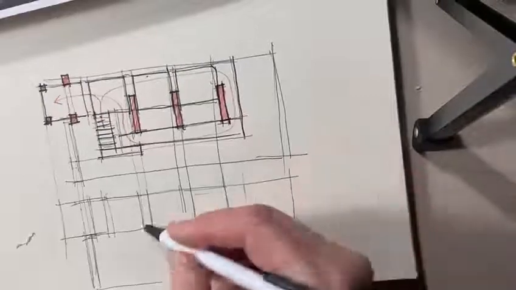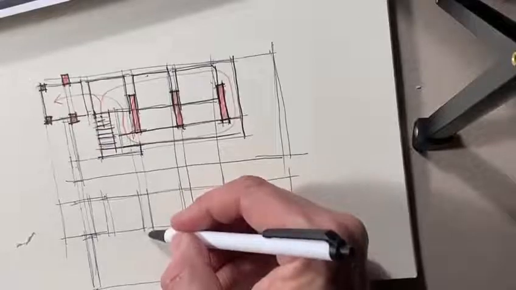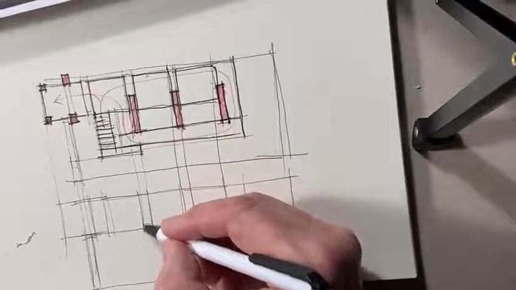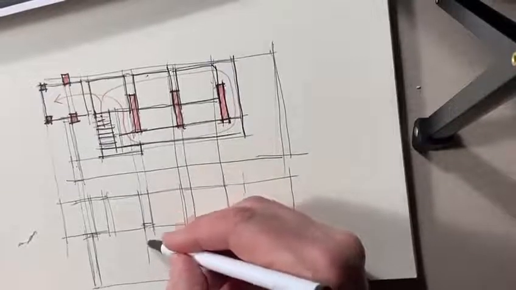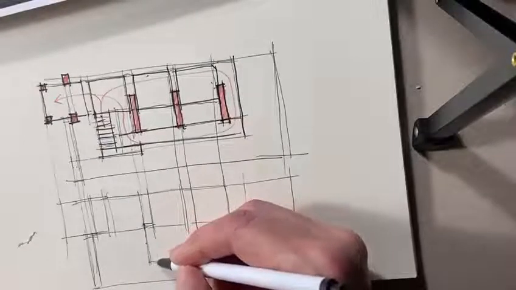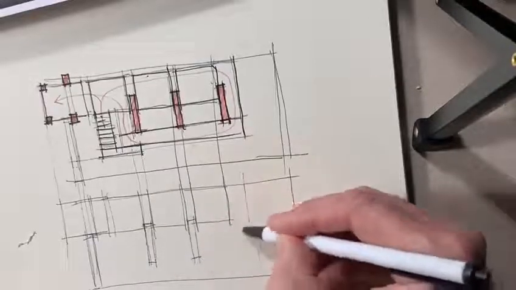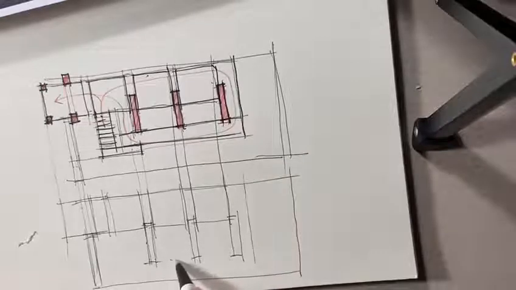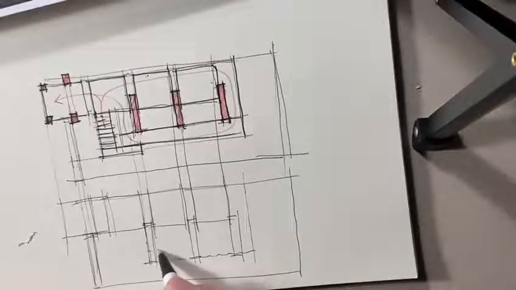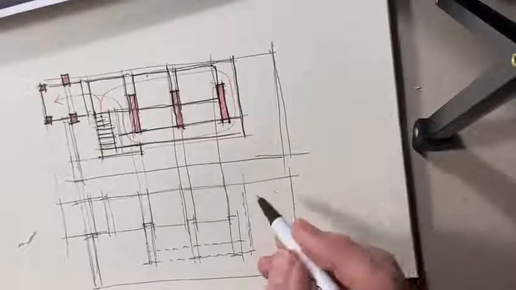And then those thin walls actually are different at the lower level. At the lower level, they project out into the space more, because what they do is support the walkway that is above.